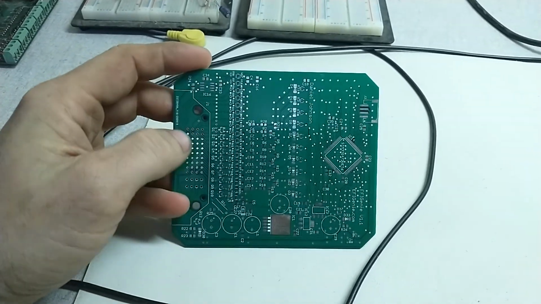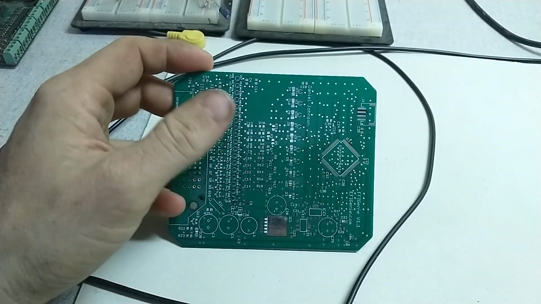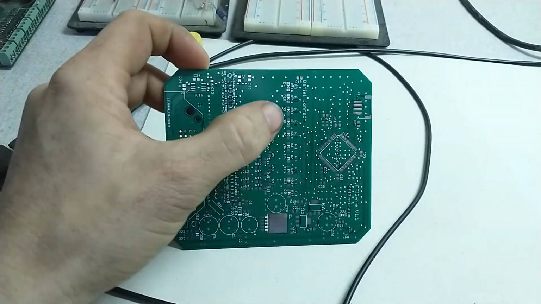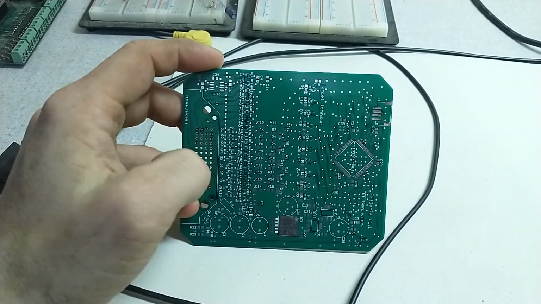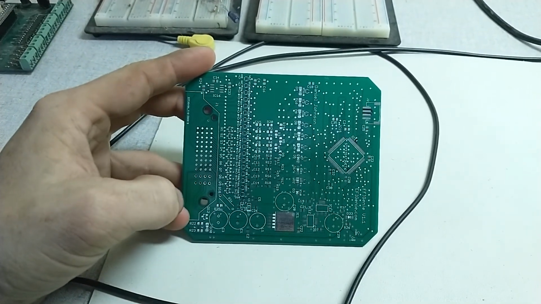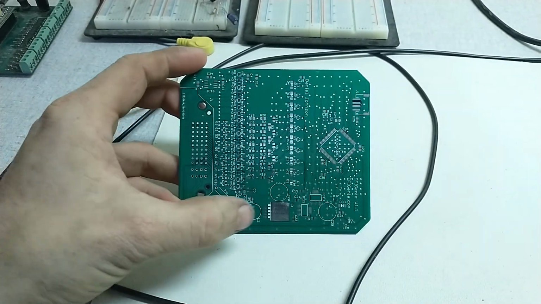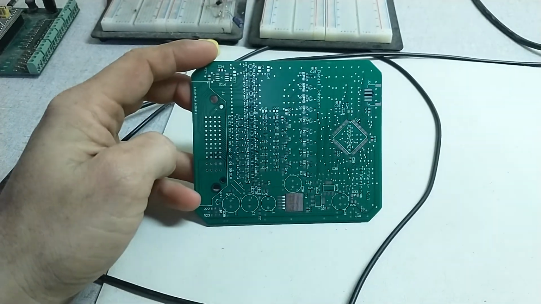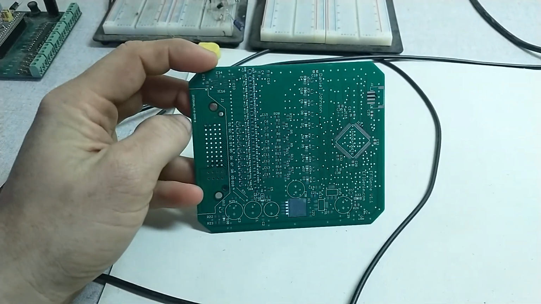So this has all of your injector and ignition inputs and outputs, and your analog inputs and op amps for buffering that. You got your power over here for conditioning your power, a CAN sensor there.